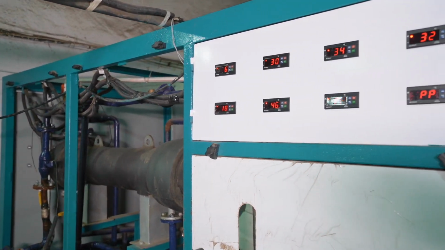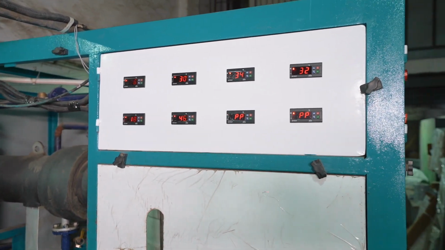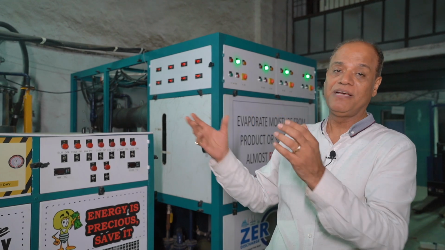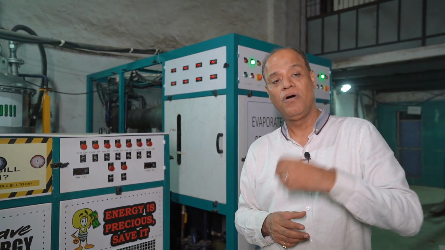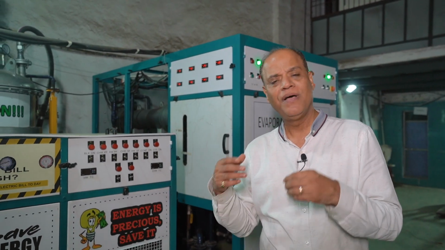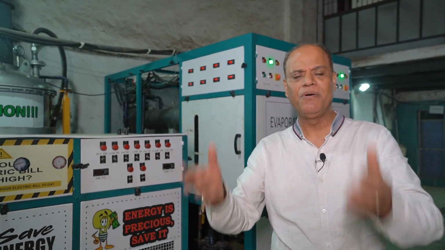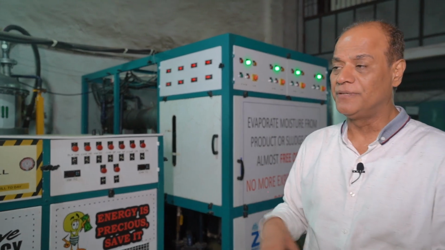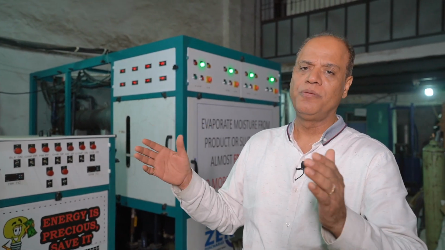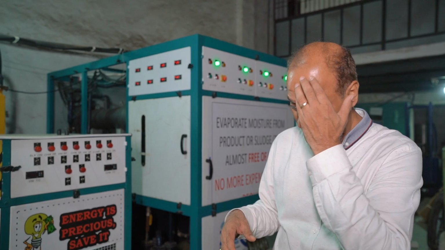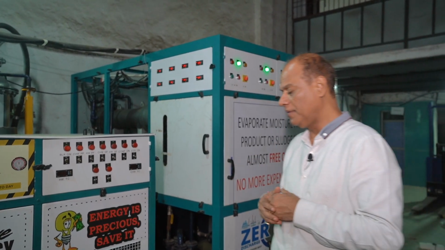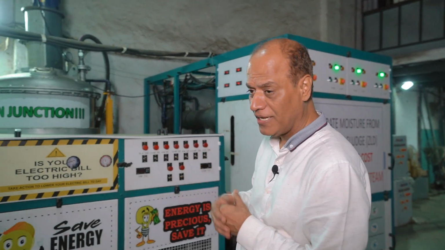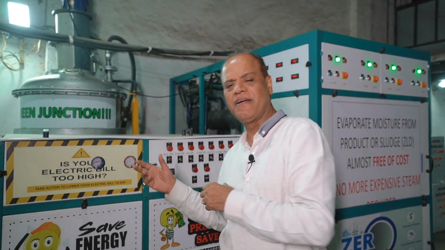And the 95% power saving which I just talked about is from a typical example where 100 kgs per hour of water is evaporated. Whether it is 100 kgs or 1000 kgs or maybe 1 lakh kgs per hour of evaporation, your power saving is going to be 95%. So this is a wonderful system, a wonderful concept which can be used in our day-to-day engineering, and we have created a demo model here.